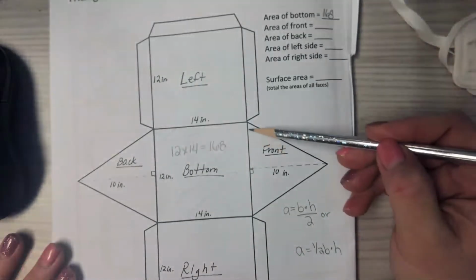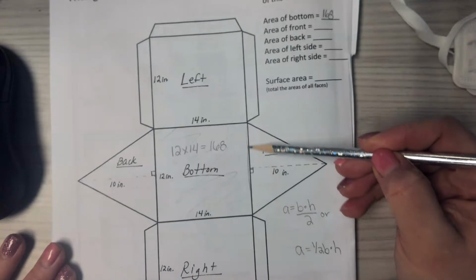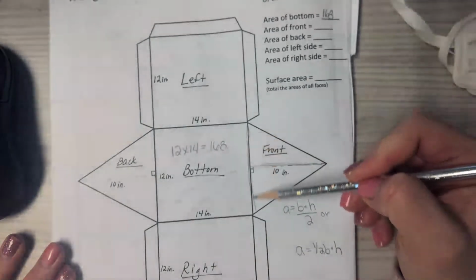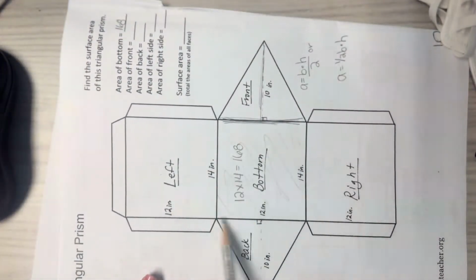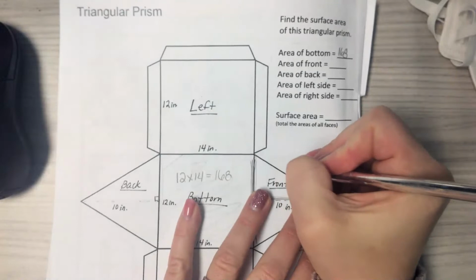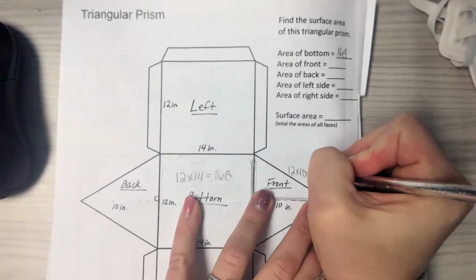So I know that the dimensions are a 12 by 10, right? Here's the base of the triangle. You can turn it this way if you need to. The base is 12 because this is 12 and this is 10. Right? So I know that it's going to be 12 times 10. 12 times 10 is 120, right? 12 times 10 equals 120.